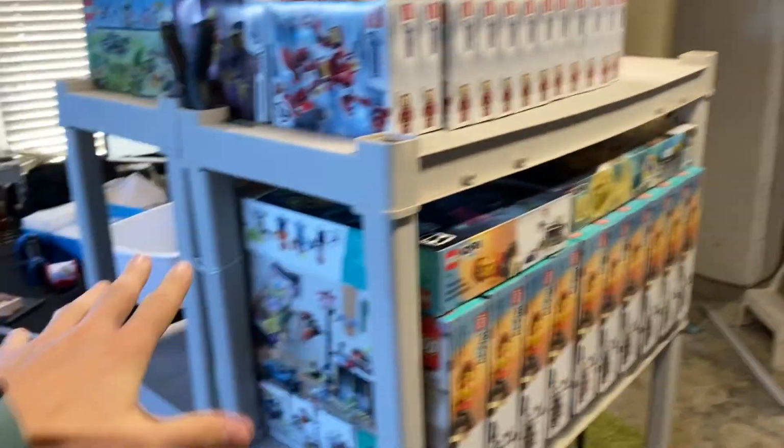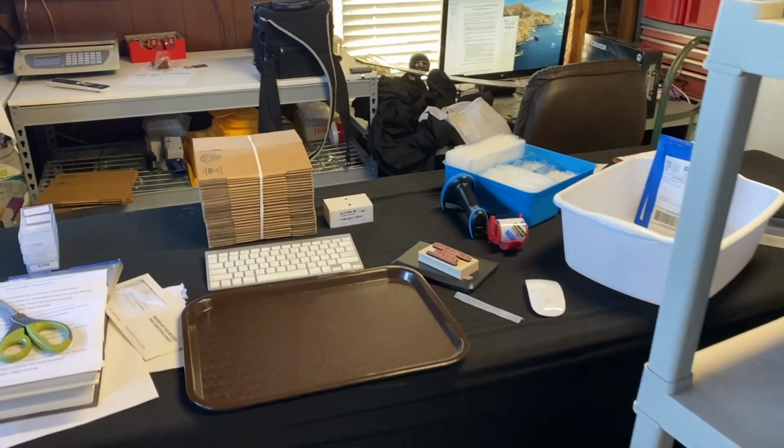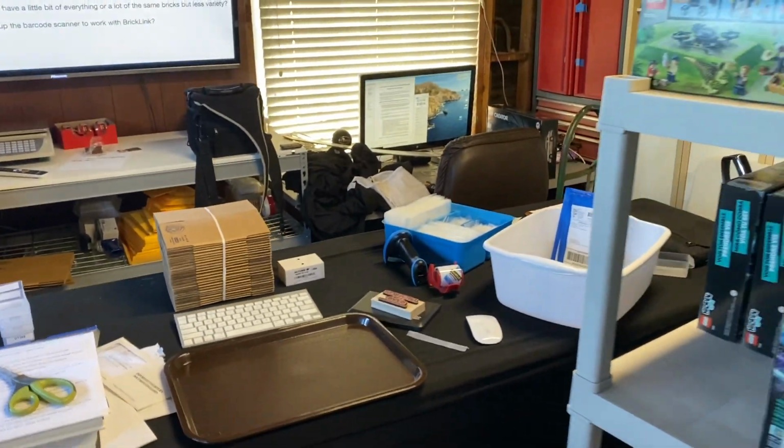This is usually back there, so it's in the middle here. The table's an absolute mess. But yeah, total disaster in here. But we'll get right into the questions.